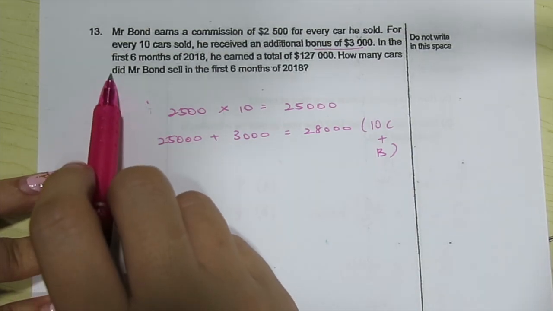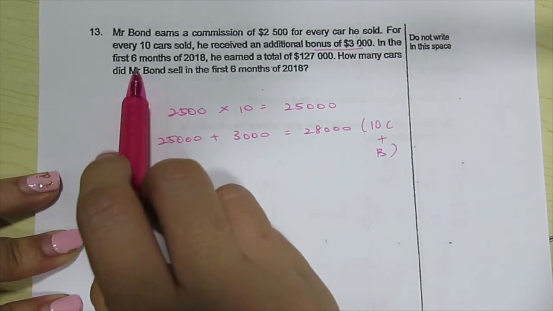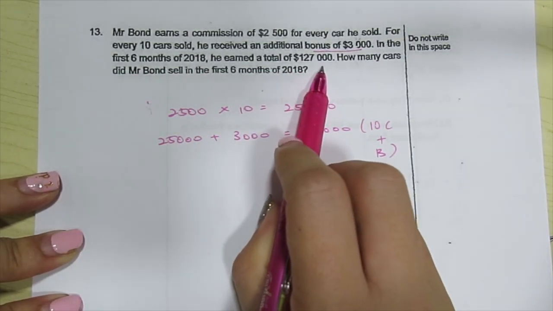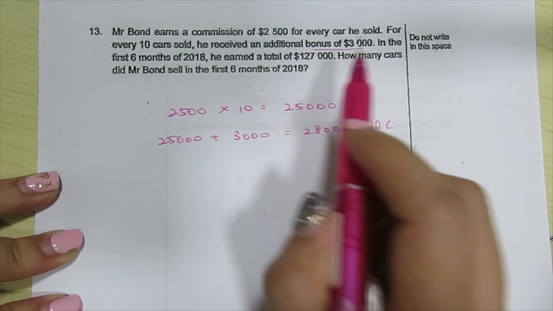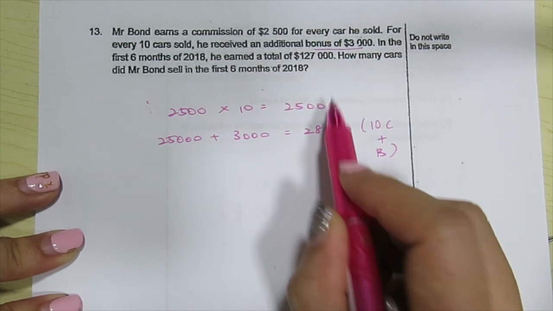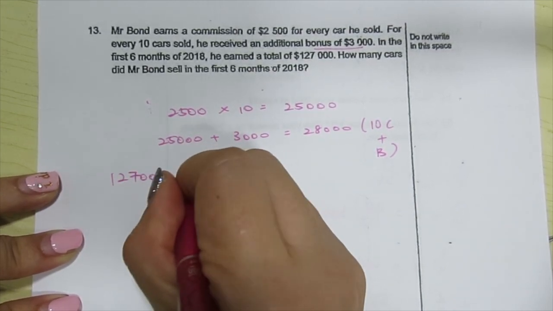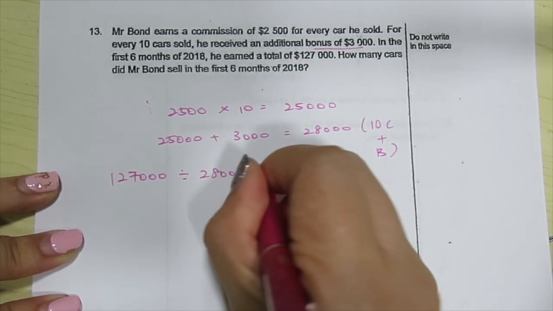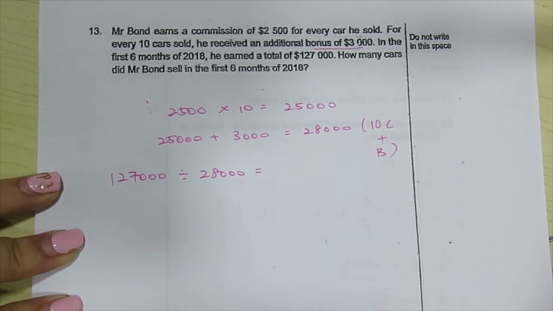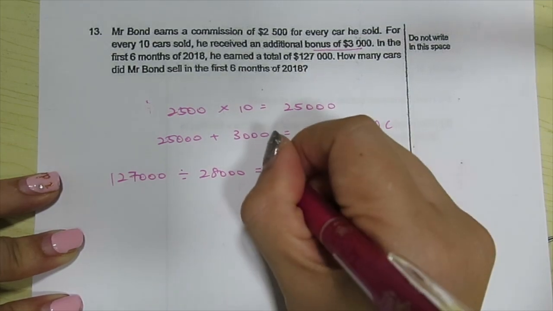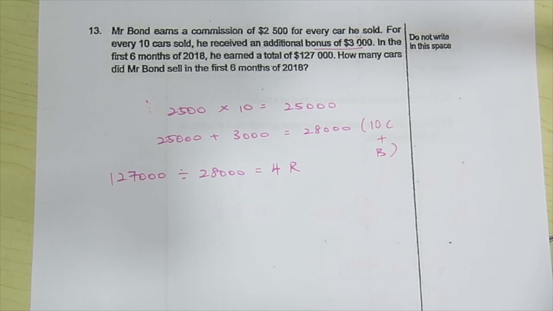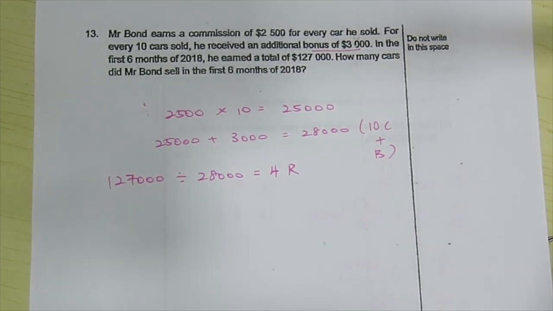So in this period, he earned a total of $127,000. So let's find out how many sets of these he sold. So $127,000 divided by 28,000. 7. Okay, so you get 4 remaining. Let's go and find out what's the remaining.